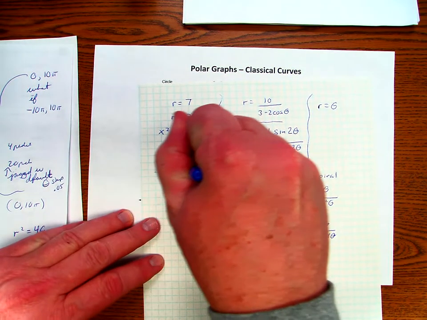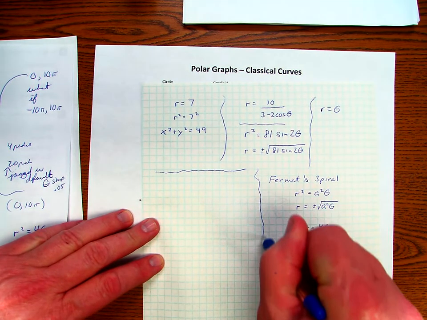All right, didn't really plan out my space very well in this paper. Sorry about that.